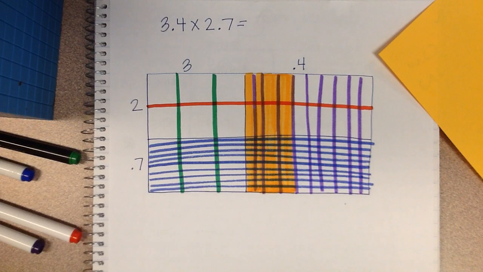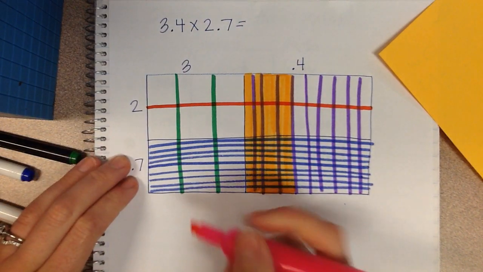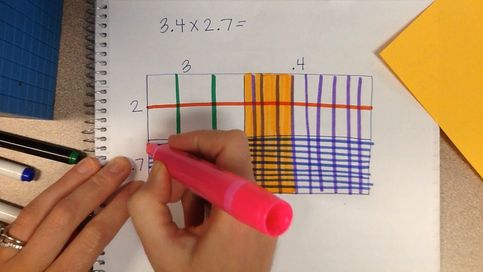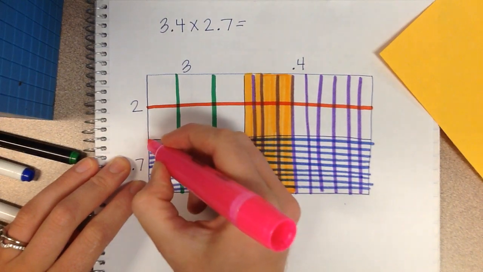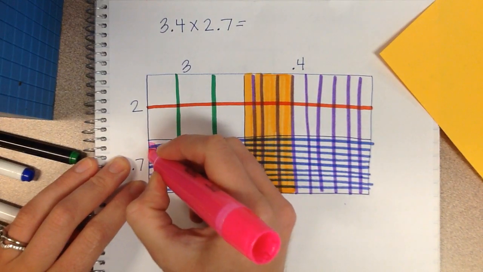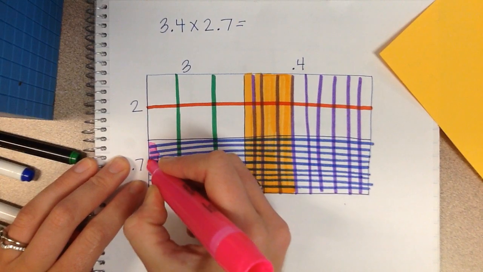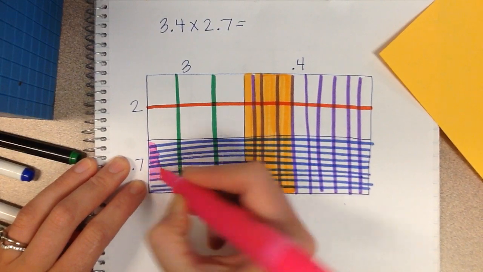You have to be very focused, and you can't just draw lines. Every line has a purpose or a value. So now I need to draw in 7, or color in 7/10. So 1, 2, 3, 4, 5, 6, 7.